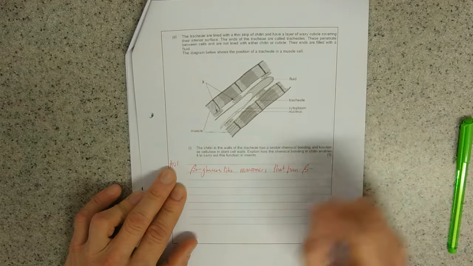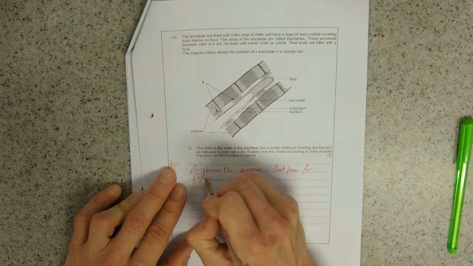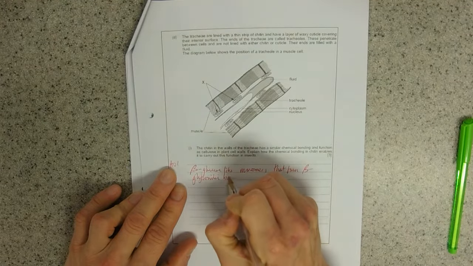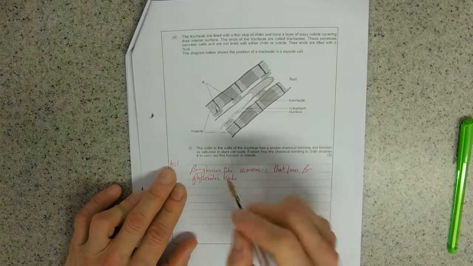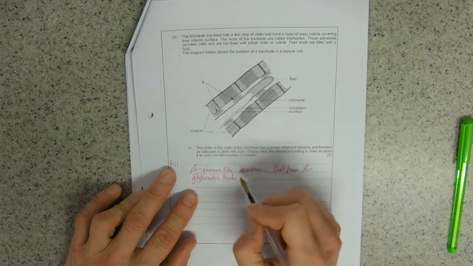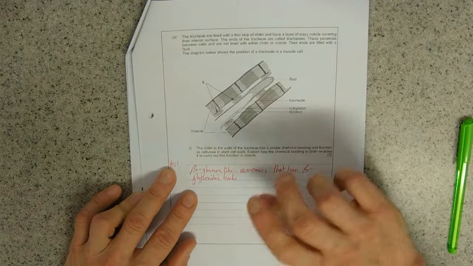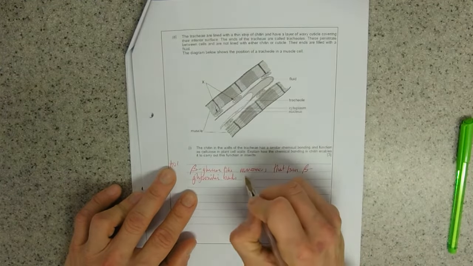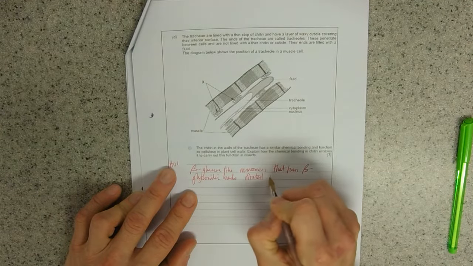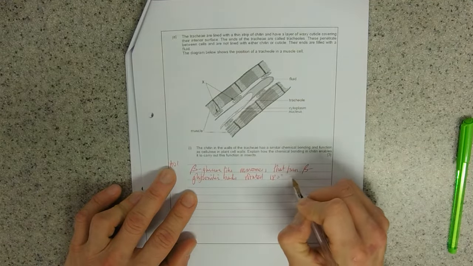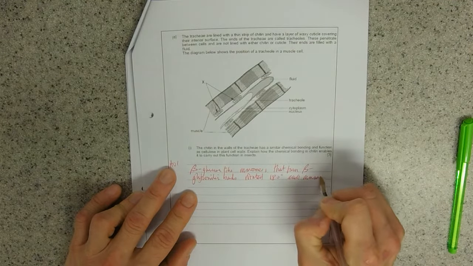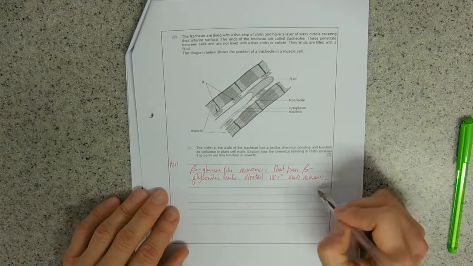So beta glycosidic bonds. They're still 1,4 bonds, but they are where the monomers are flipped, rotated 180 degrees each monomer. So just go and look at your structure of cellulose.